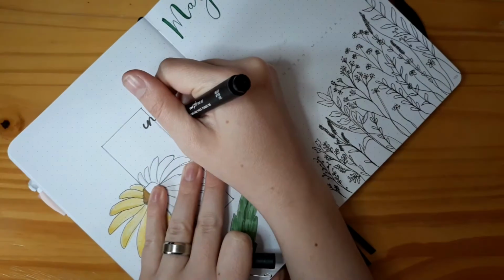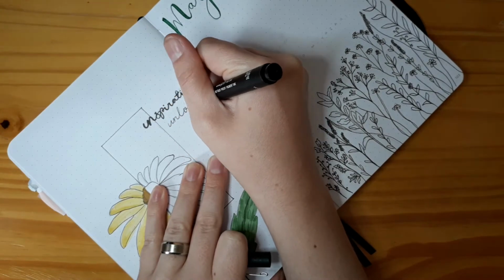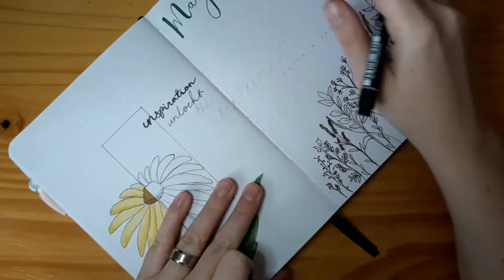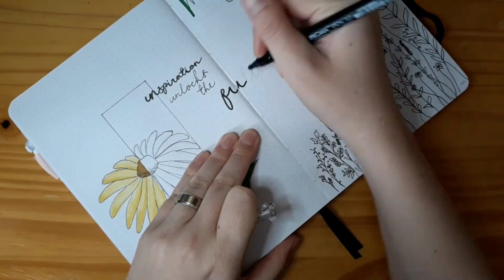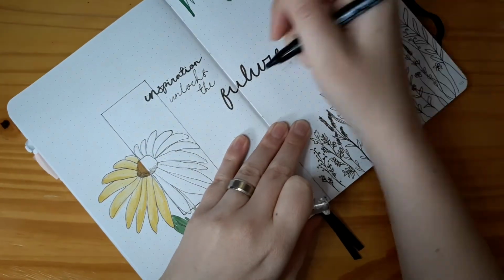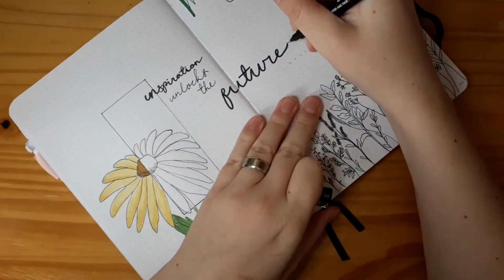My quote for this month is "Inspiration unlocks the future," and it's something that Miyazaki said, and if any of you have been here for a while, you know that I am obsessed with Studio Ghibli stuff, so quotes from him end up in my bullet journal quite a lot.